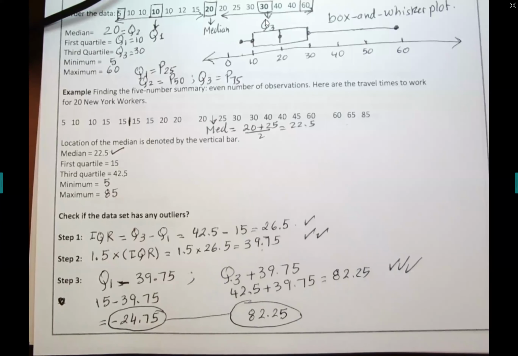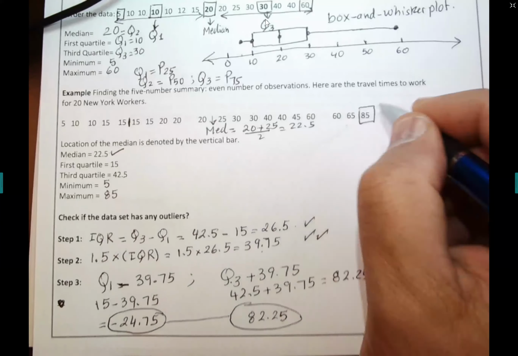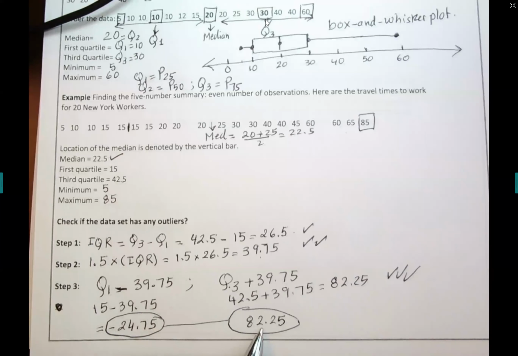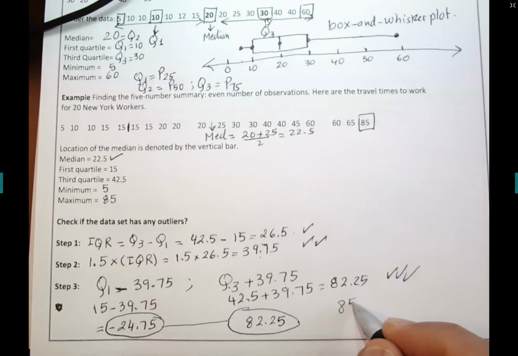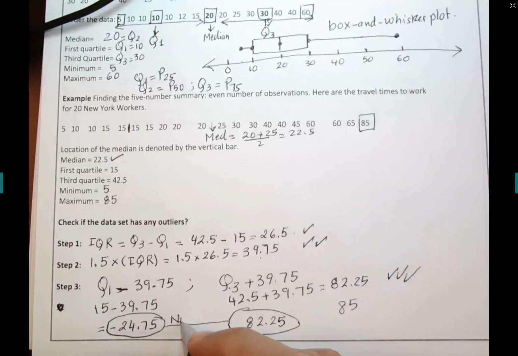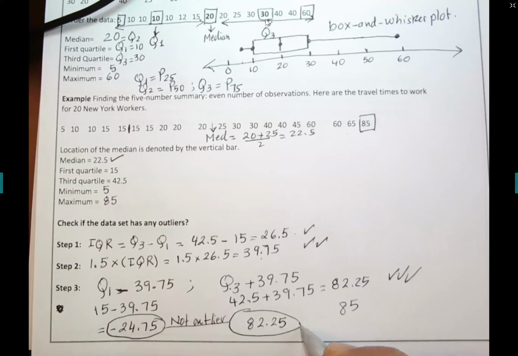Which one of you said 85? I do agree. 85 is more than 82.25. If it is more than 82.25 or less than negative 24.75, then it is an outlier. So 85 is an outlier. Here, anything in between, not an outlier. Here it is an outlier.